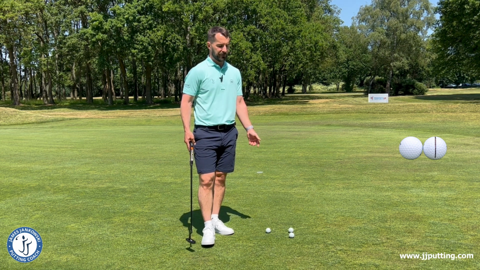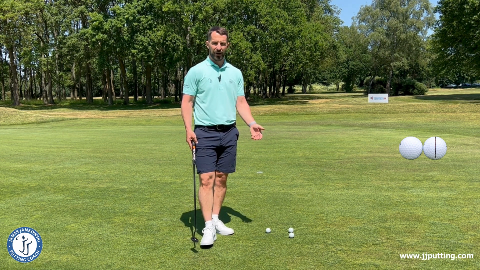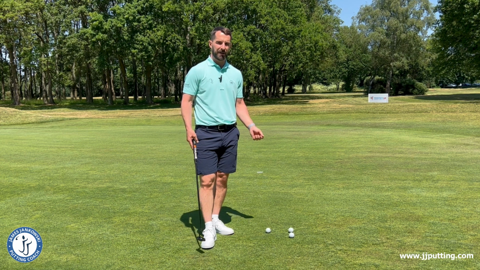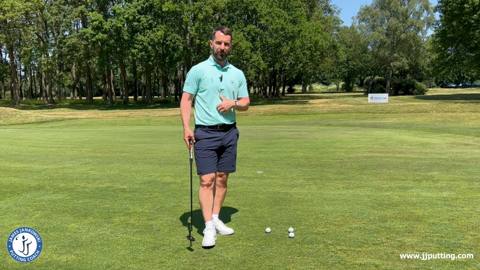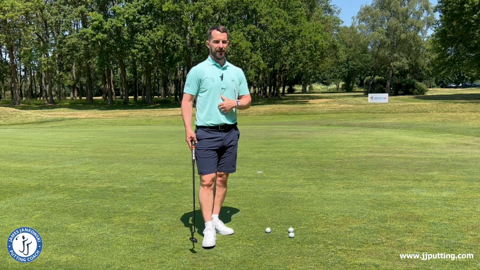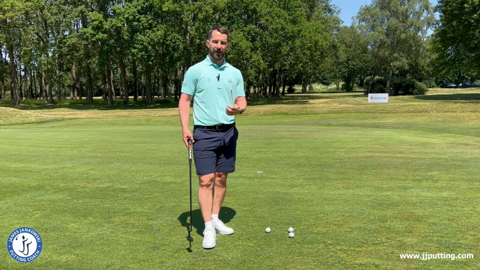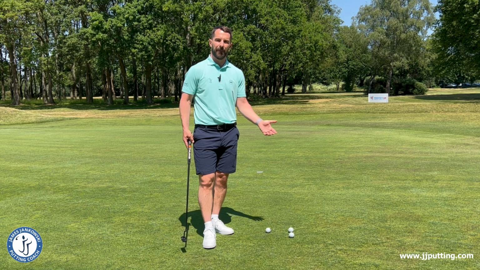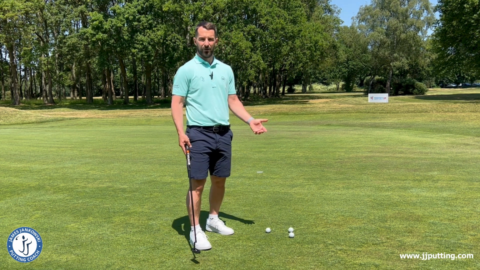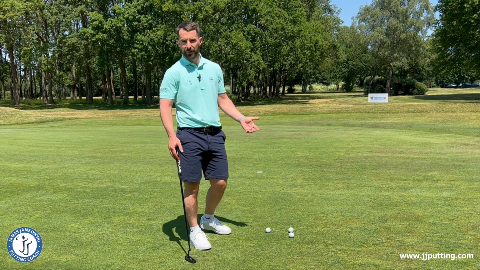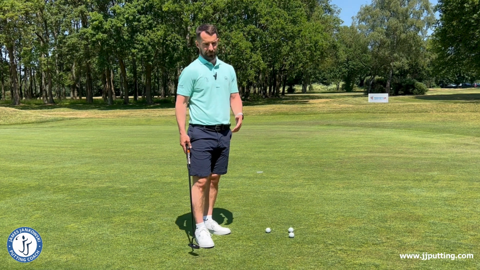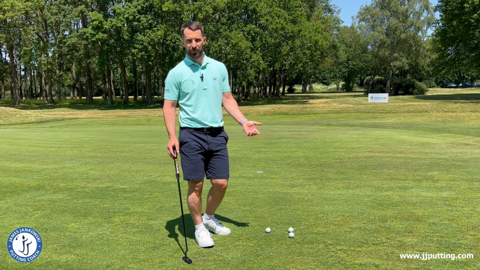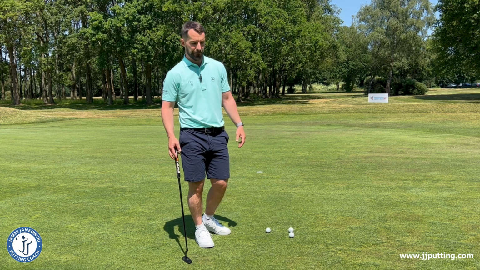What I thought I'd guide you through today is a different way of looking at using a line on a breaking putt and how I personally would use a line. I use a line on all putts, and this is how I would line up my line on a breaking putt. It's a little different to how a lot of people would teach you to do it. A lot different method to how most people perhaps would do it as well.